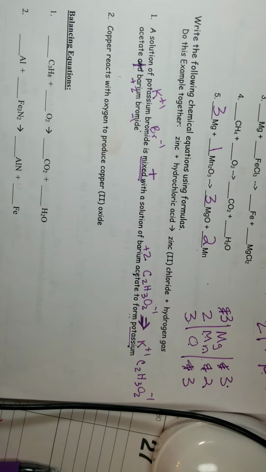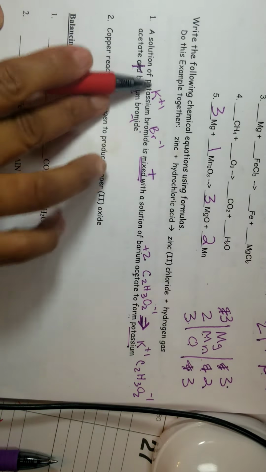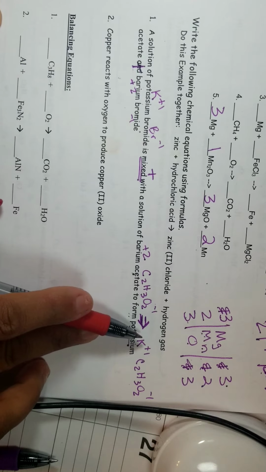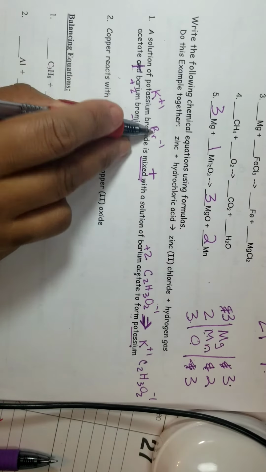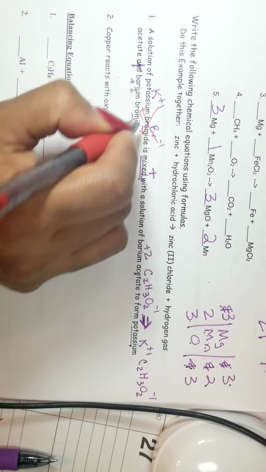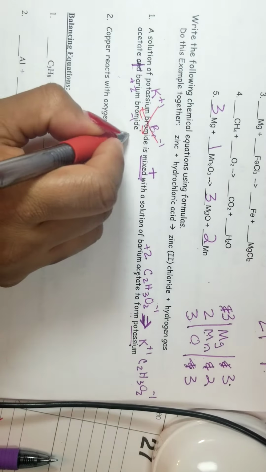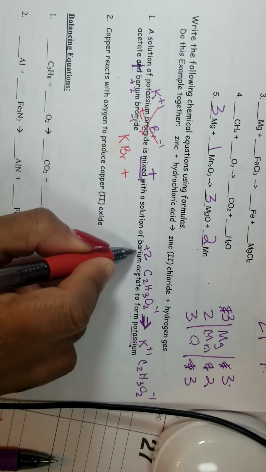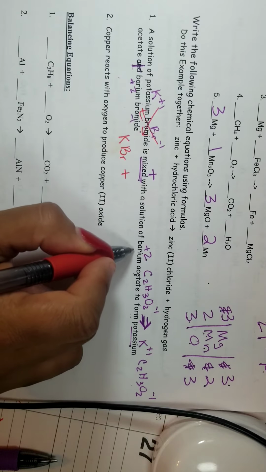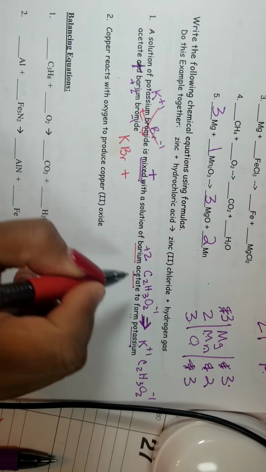Now let's go ahead and write our skeleton out. This is the beginning part of it. Let's finish writing it out. I'm going to have K and Br, crisscross those. They cancel out because they're both ones. So KBr plus, I'm going to have Ba for barium acetate.